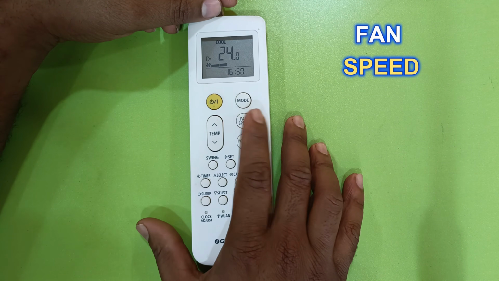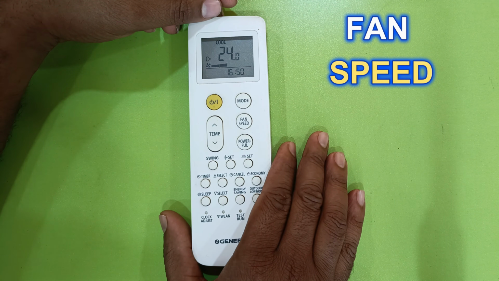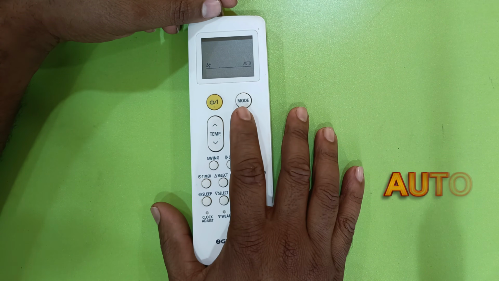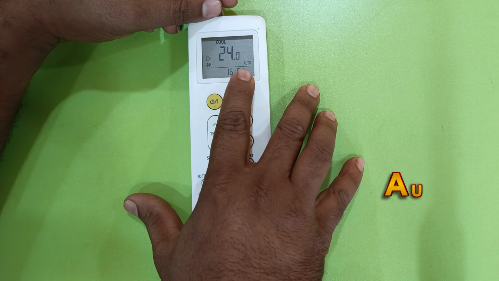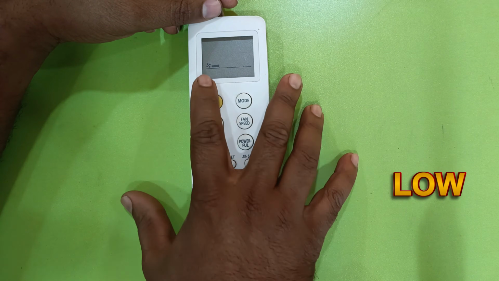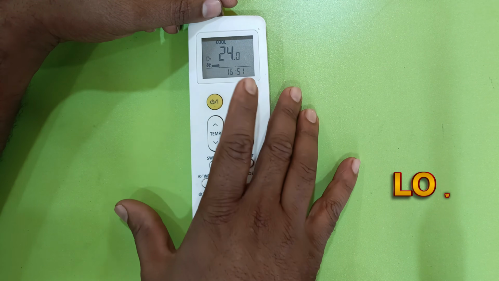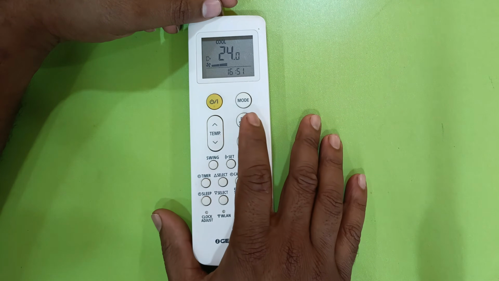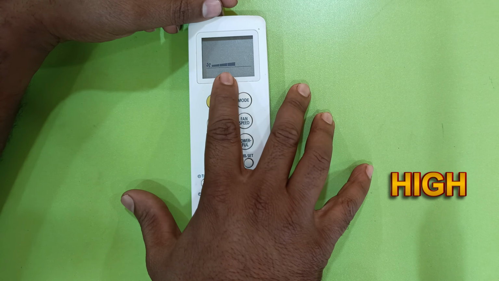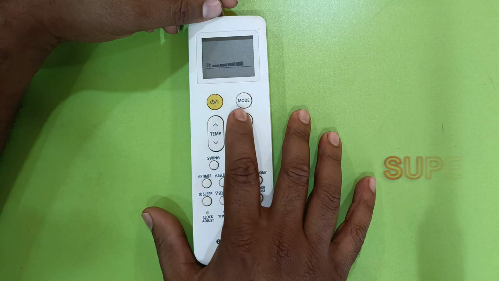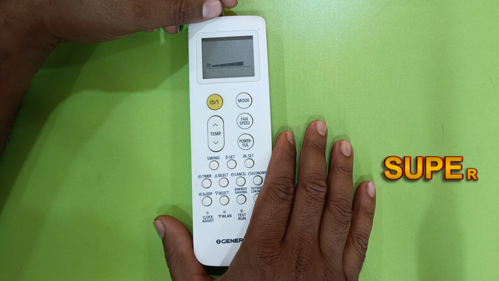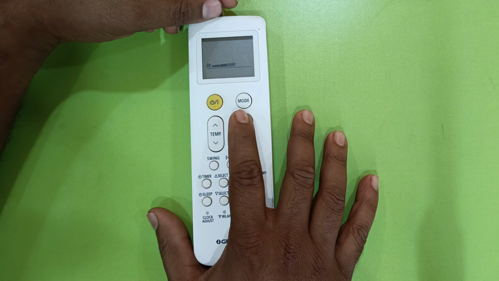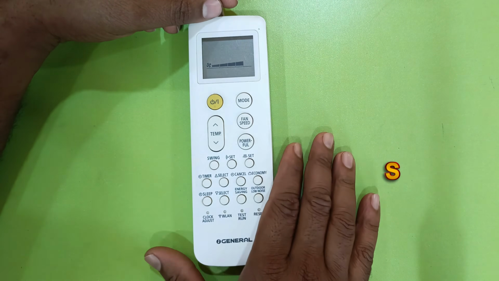After that the next button is fan speed. This is for the speed of the fan which is blowing air from the indoor unit. It works in 5 speeds. Right now the fan speed is in auto. Right now the fan speed is in low. Right now the fan speed is in medium. Right now the fan speed is in high. Right now the fan speed is in super high. You can control the fan speed according to your requirement. If you want to cool the room quickly, then set the fan speed to super high.